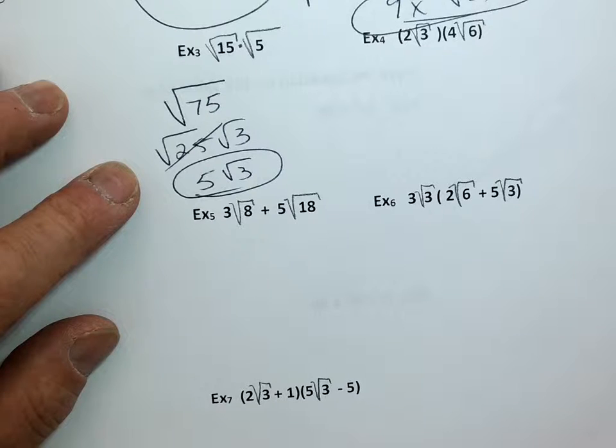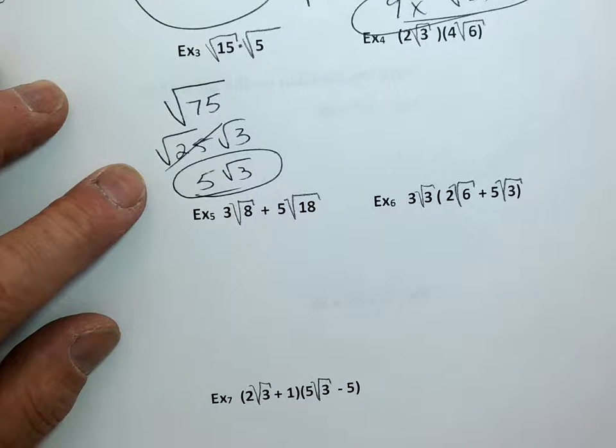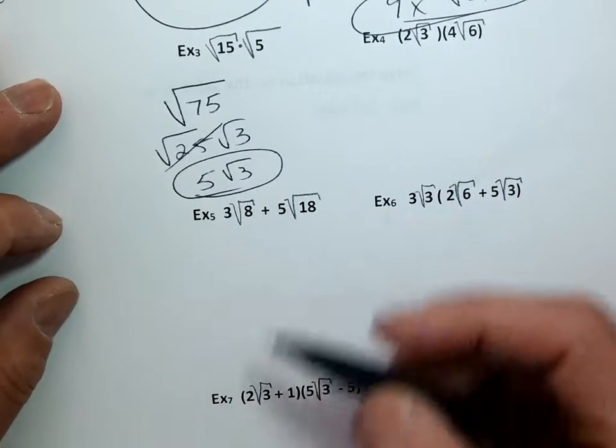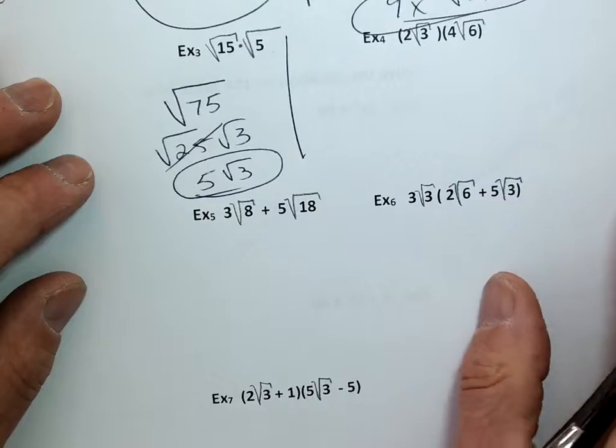Or since you know that 5 times 5 times 3 makes 75, you can just do 5 root 3. I like that way. Yes, that's the way I do it, but I don't teach it that way. Totally right. Okay. All right.